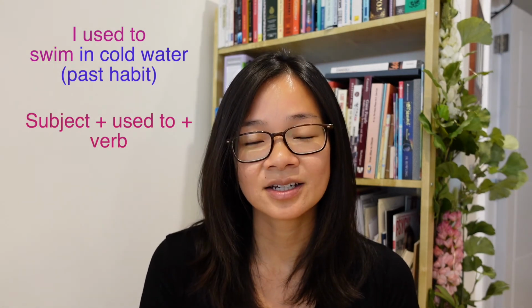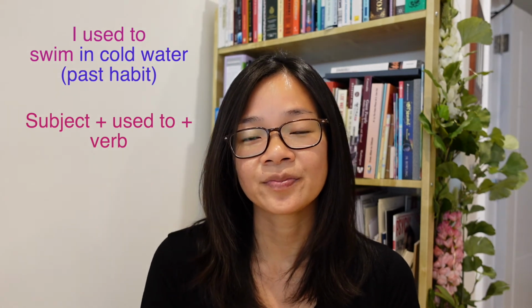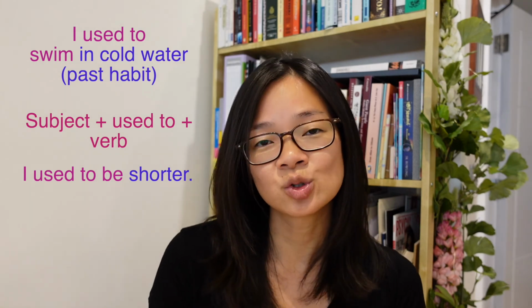The first one was subject, used to, verb. And we're talking about the past, remember. I used to go swimming in cold water. I used to be shorter. The city used to be quieter. Compare that to the structure of the second sentence.